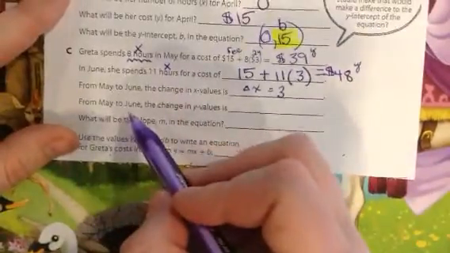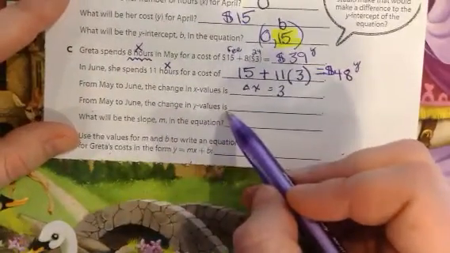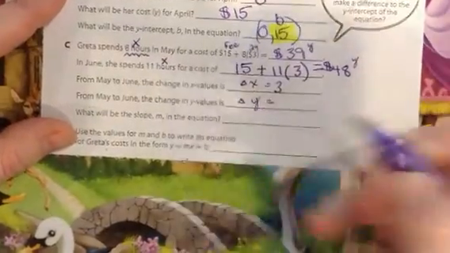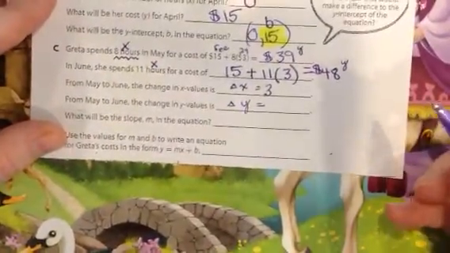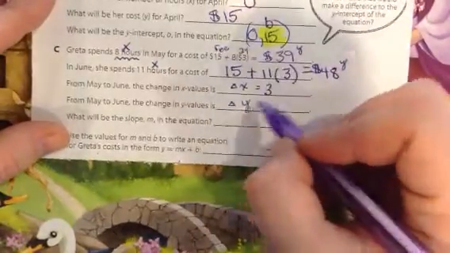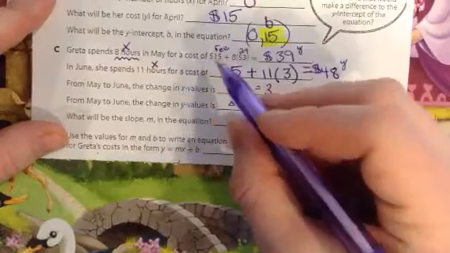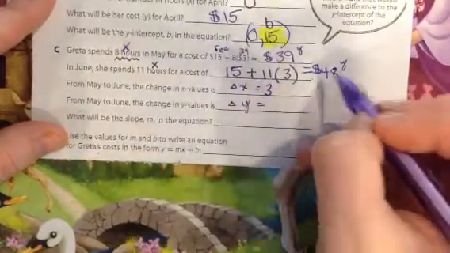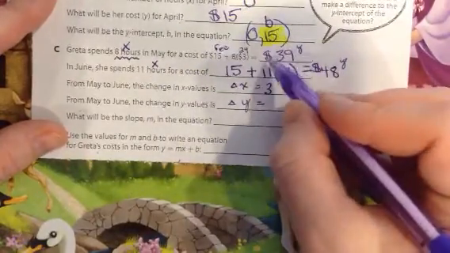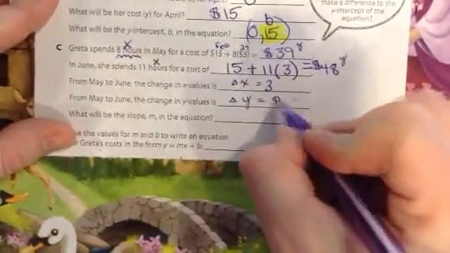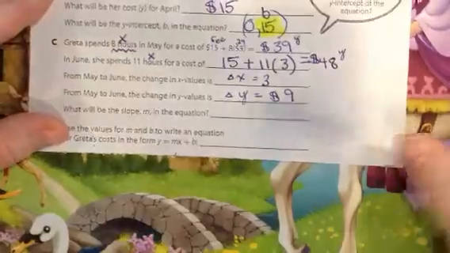From May to June, the change in the y values is, I'm going to write change in y. Okay, so that part was the cost. The total cost for that month went from $39 for May to in June, we found that it was going to be $48. So from a 39 to a 48, it changed by $9.